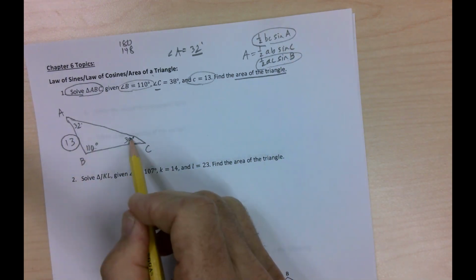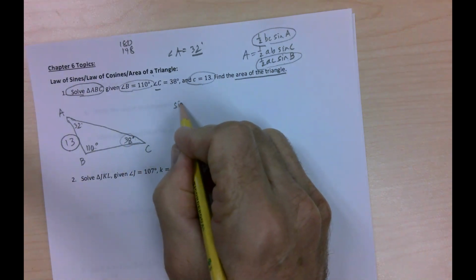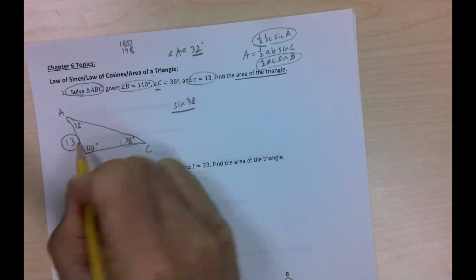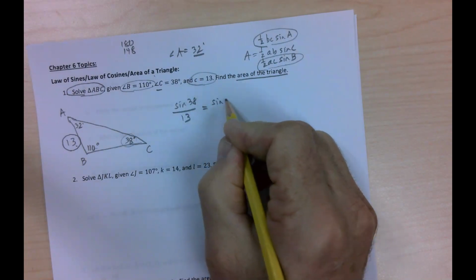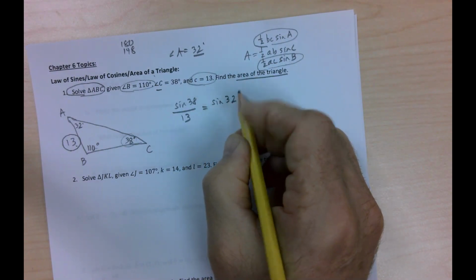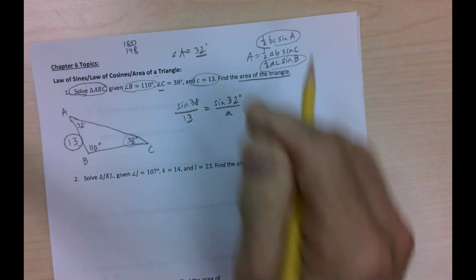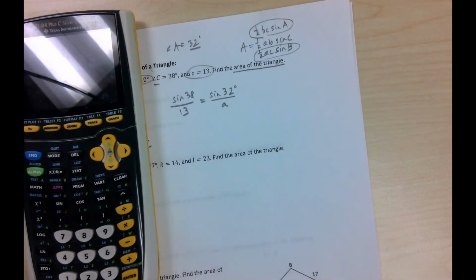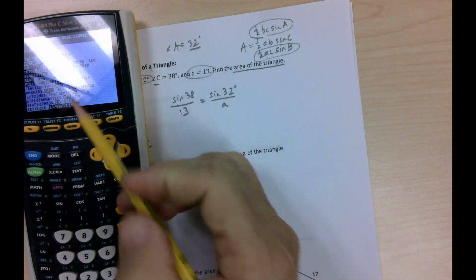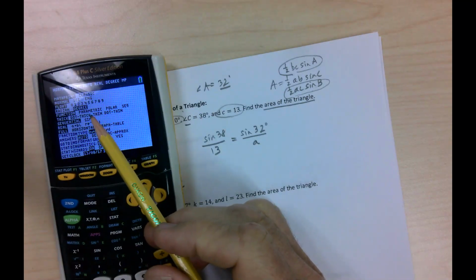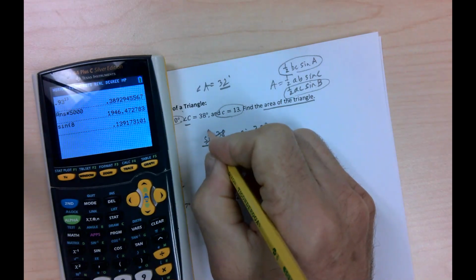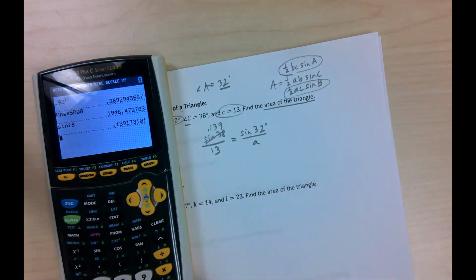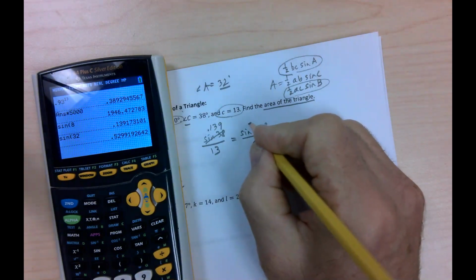Use the law of sines when possible. So we're going to go sine of angle C all over side C. And I'm going to go ahead and just randomly pick angle A. So sine of angle A all over side A. So definitely make sure you're in degree mode here, and I am, so that's good. And so here we go. Sine of 38 is 0.139. Sine of 32, 0.53. I'm going to round a little bit.